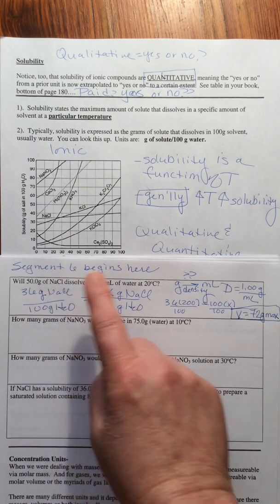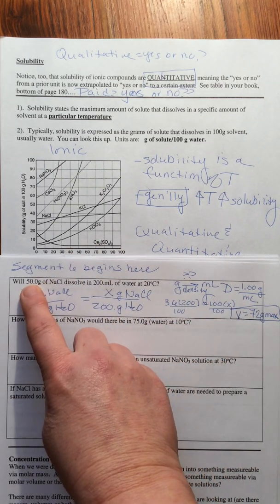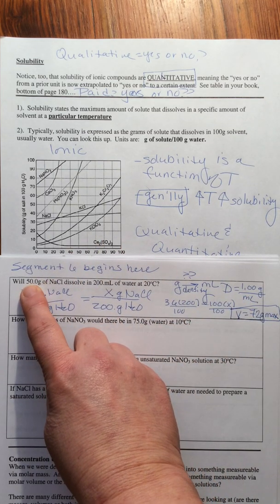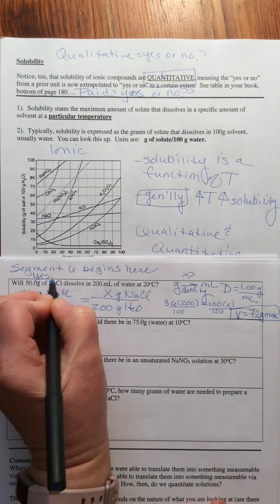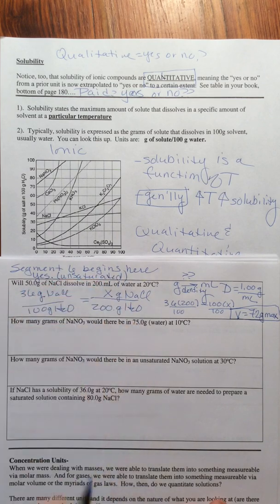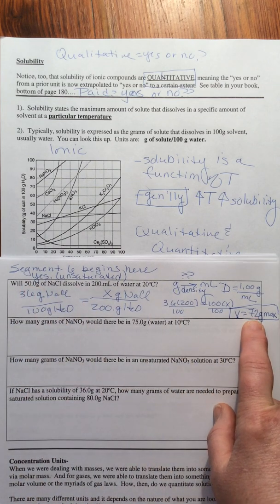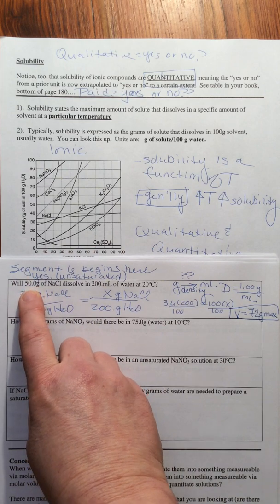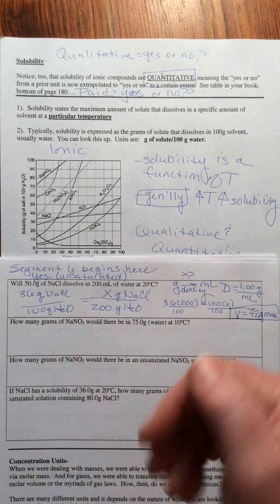Okay, so the question is, since I can get 72 grams max, but I only want to put 50 grams in, can I get that to dissolve? And the answer is yes, you can. And this would be an unsaturated solution because I can put more into it, right? If I can accommodate 72 and I only put in 50, I can accommodate 22 more grams at that temperature.